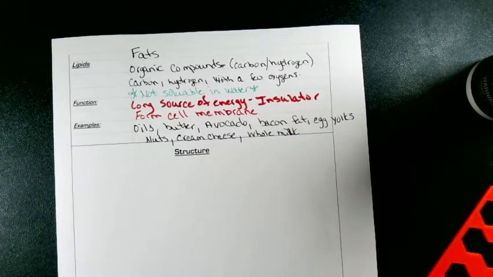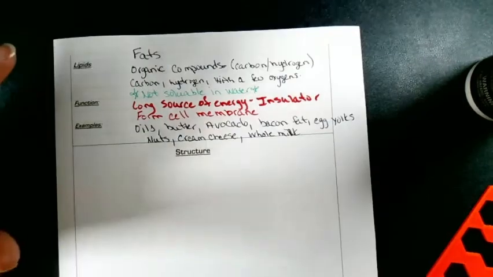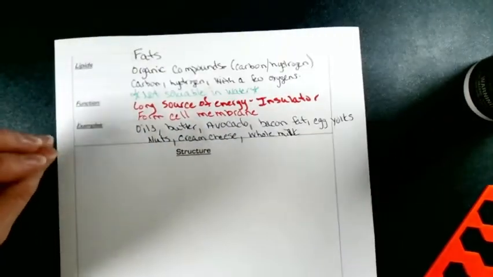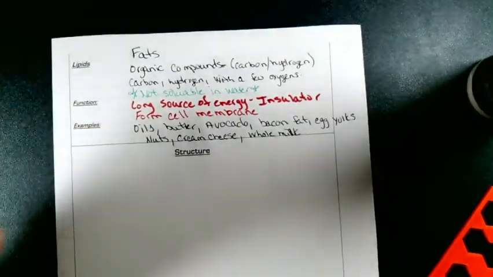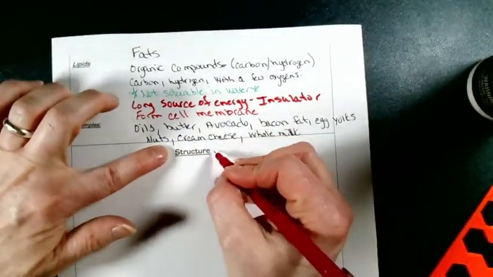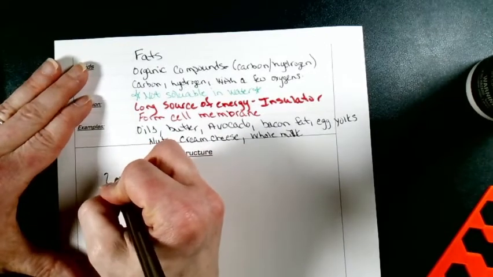So that's a lipid. Now we're going to talk about the structure of a lipid. There's two pieces to a lipid. Some people think of it as a monomer. Some do not, because monomer, like I said, mono means one, but this monomer comprises two different pieces.